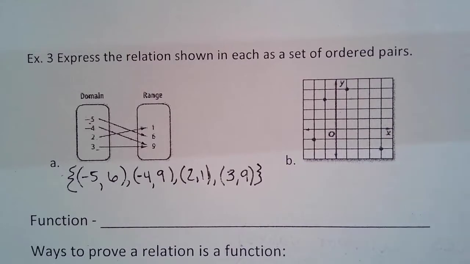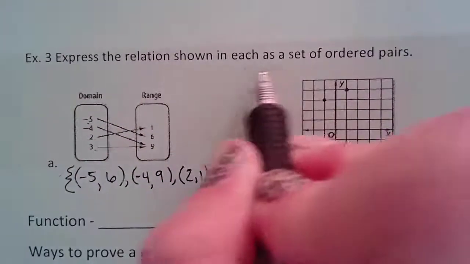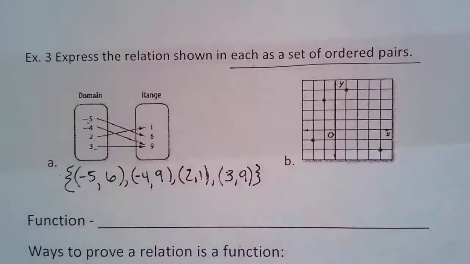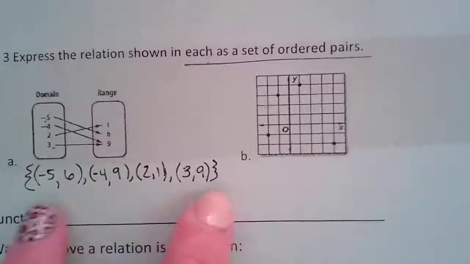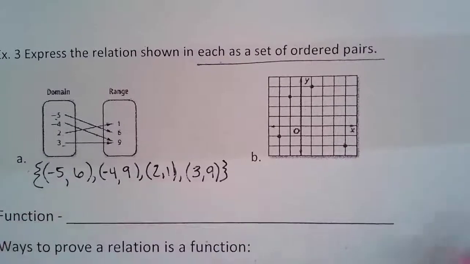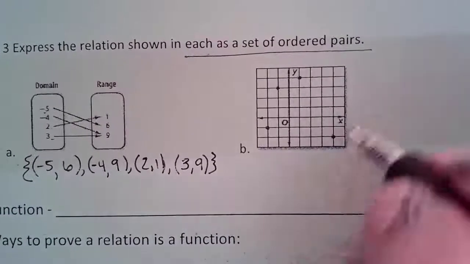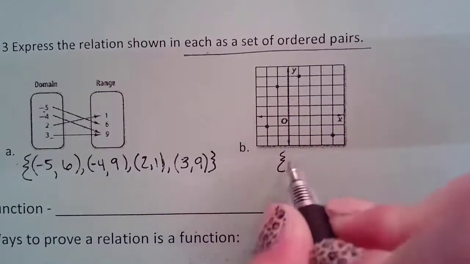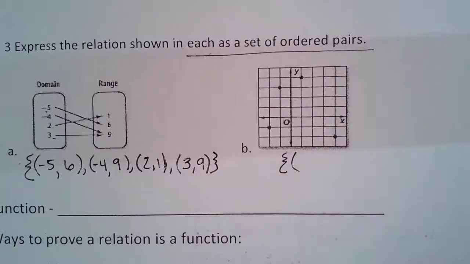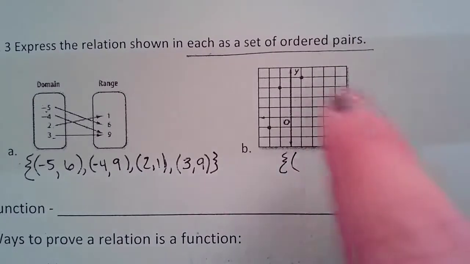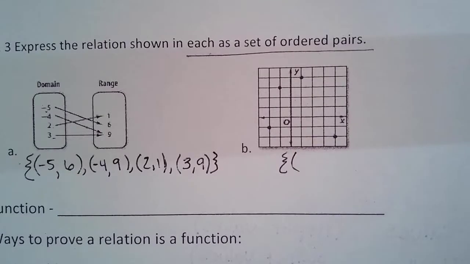All right. So I've taken this mapping diagram and I've listed it as ordered pairs. So list each as a set of ordered pairs. On your homework, I give you like a little section to write that in. For part B, let's open our squiggly brackets and our first ordered pair. When I have graphs on a coordinate plane here, I typically go left to right. I could list these in any order, but for me, I like to go left to right so I make sure I don't forget any.